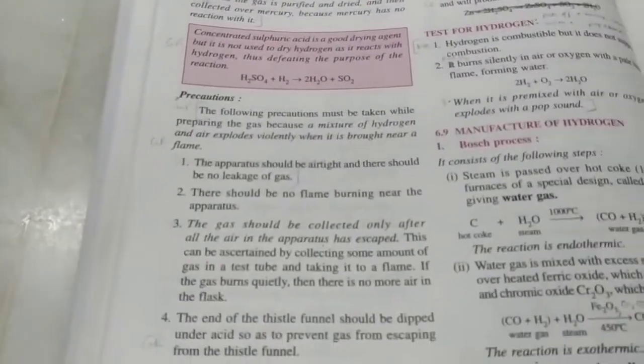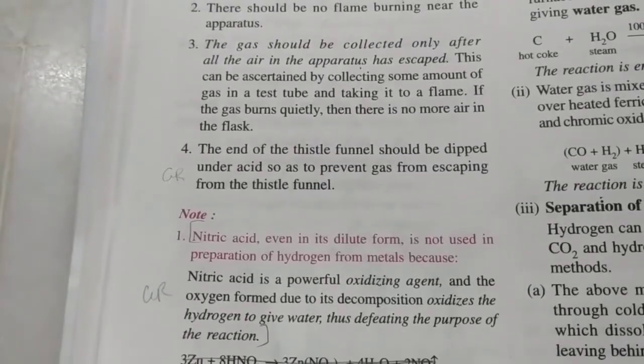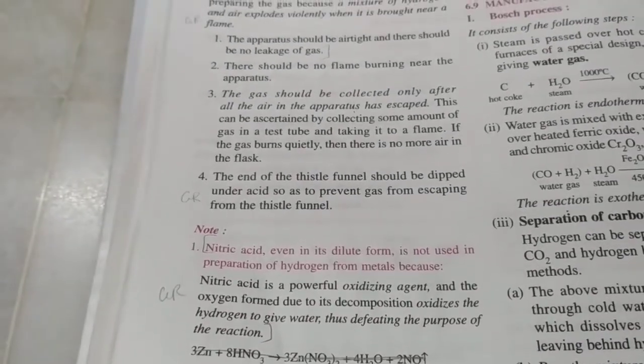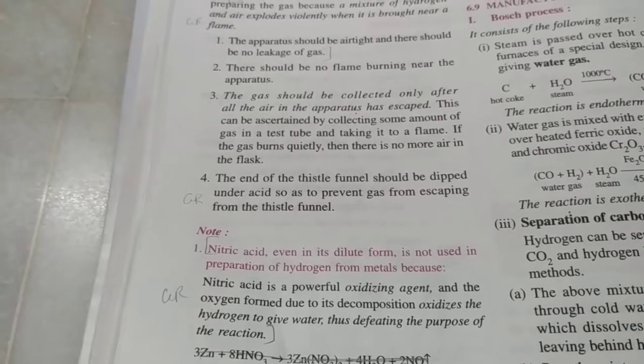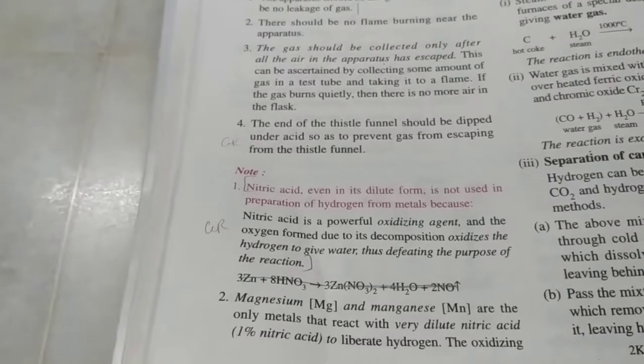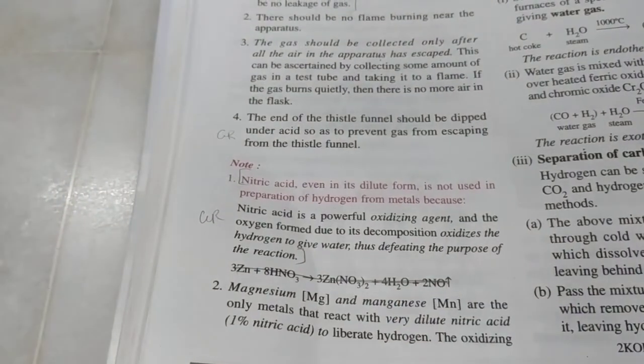Also, the end of the thistle should be dipped inside the acid. I explained that. Now, we are using dilute sulfuric acid or HCl here. Why not nitric acid? Because it's a strong oxidizing agent. It will react with zinc, not to give you hydrogen, but to give you water, thus defeating the whole purpose of this reaction. We want hydrogen, not water.